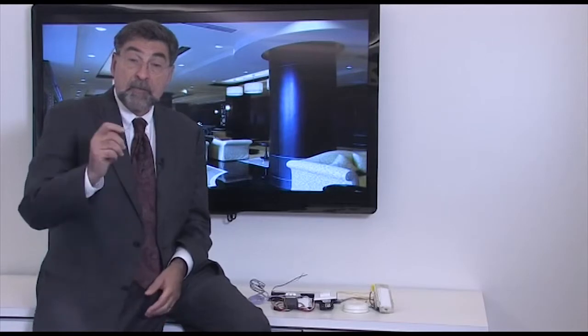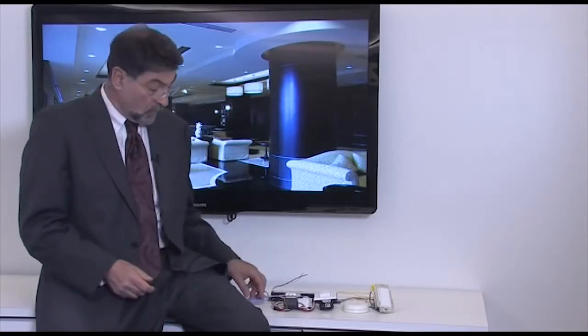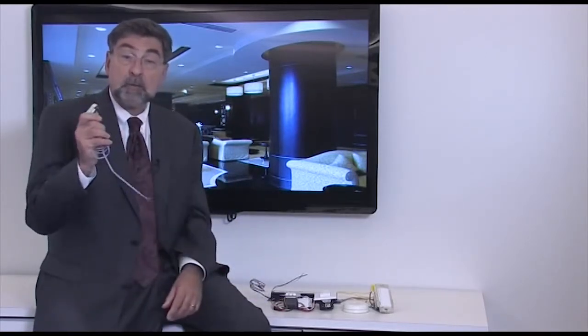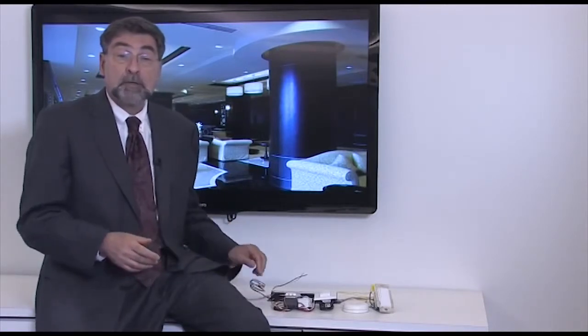To take advantage of what controls can do for lighting, you need to think about how you want to use them. We do this in two ways. How do you want to interact with the system, either manually by hand or automatically with a sensor? And how do you want the system to respond? Do you want it to turn on or off like a switch, or do you want it to adjust variably like a dimmer? Now let's build a lighting control system.